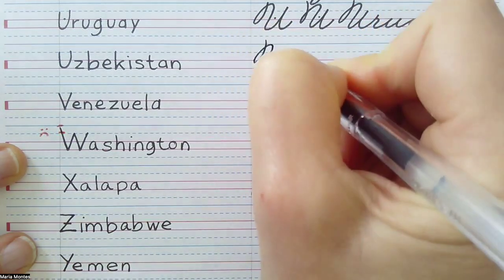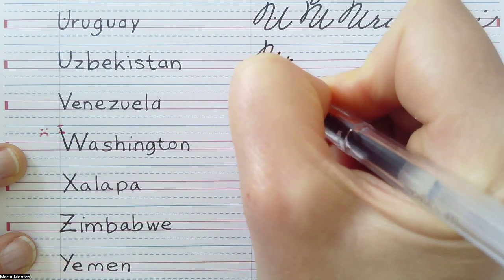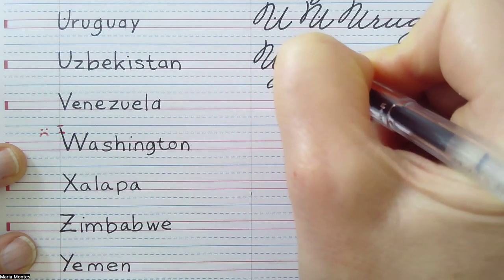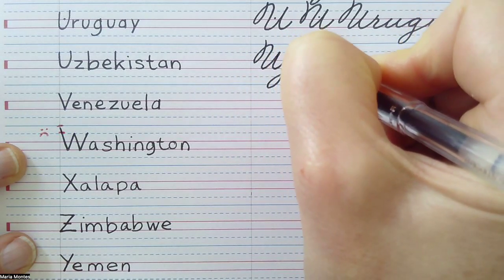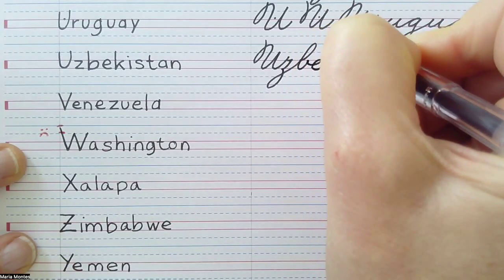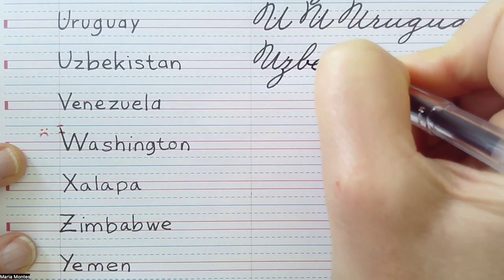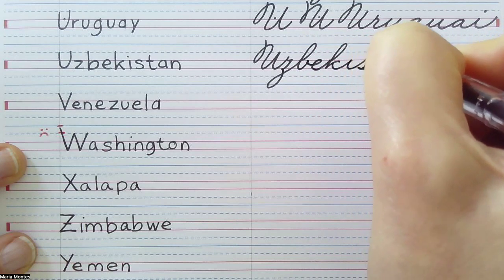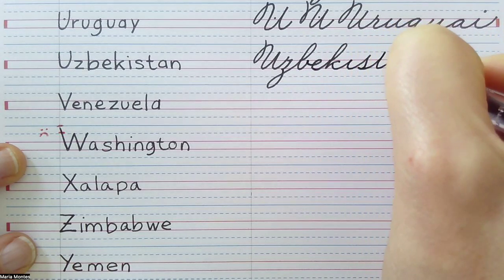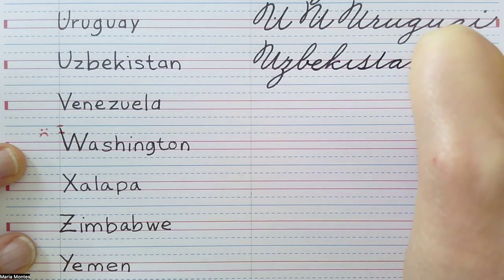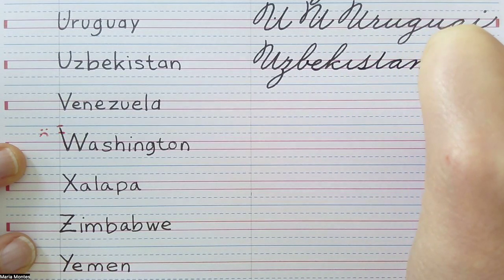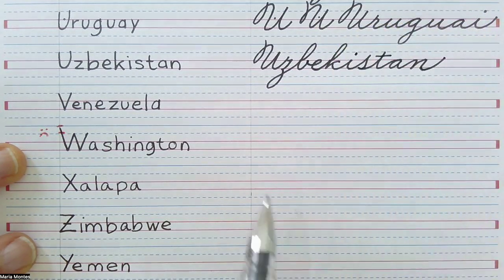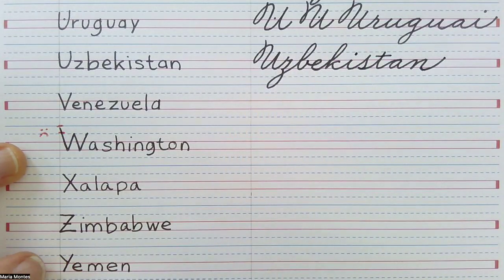In this case, this Z is long, so it has a descender. Mini stop, connected to the E. Mini stop. Loop for the K. Connected. Pause at the top of the A. Pause on the left leg of the N and exit. And that's how they become all connected.